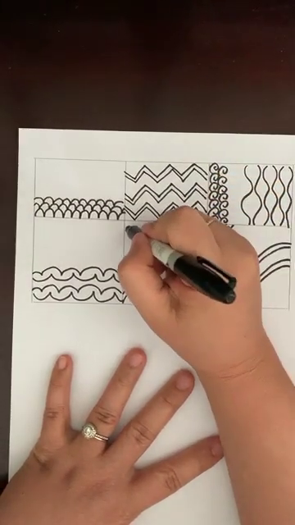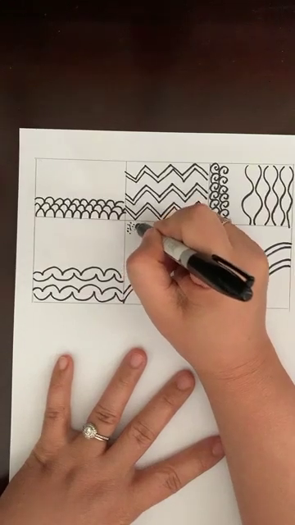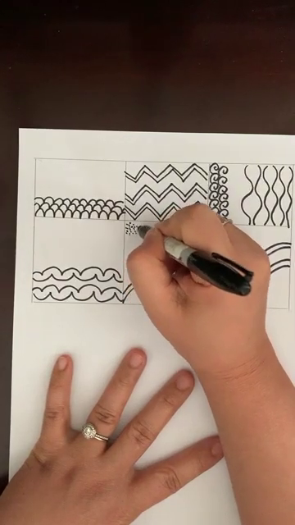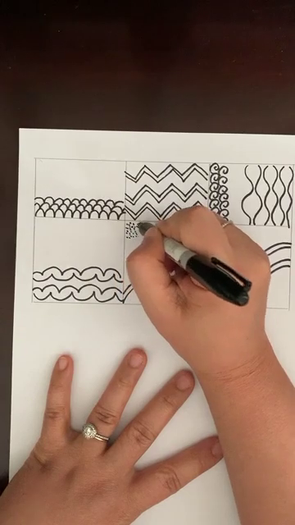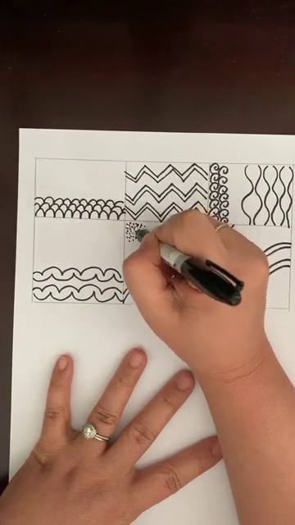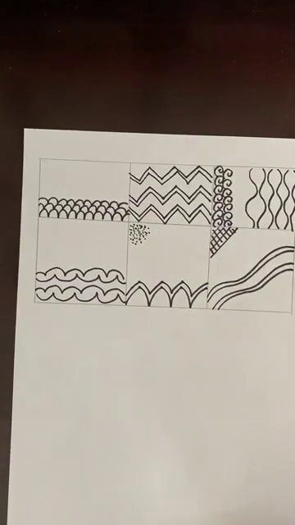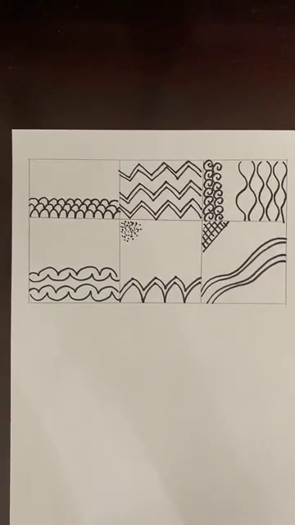How about polka dots? The choices are really endless. You can make up your own as you go as well. So these are just some ideas to get your brain going. All right, now let's start our landscape drawing.